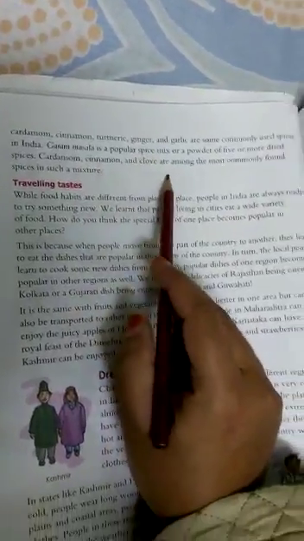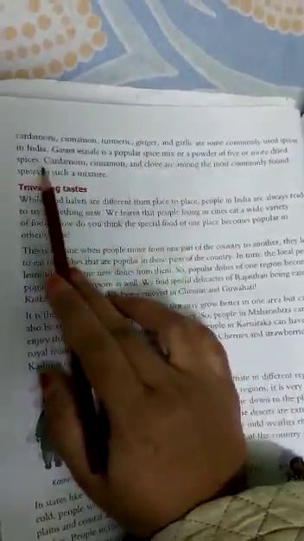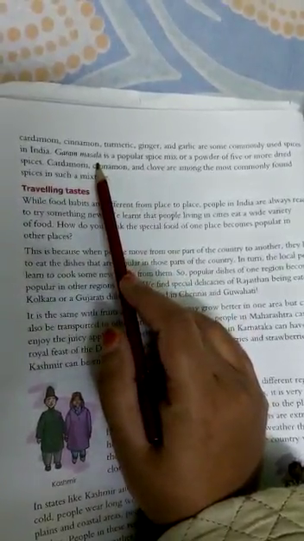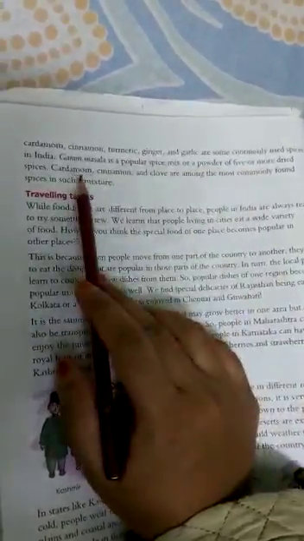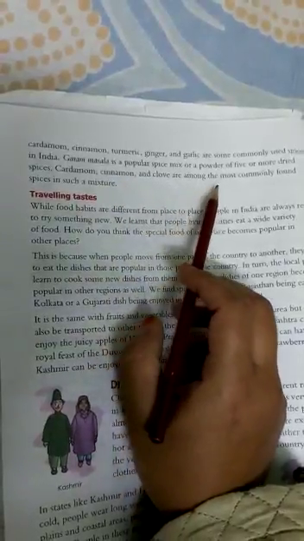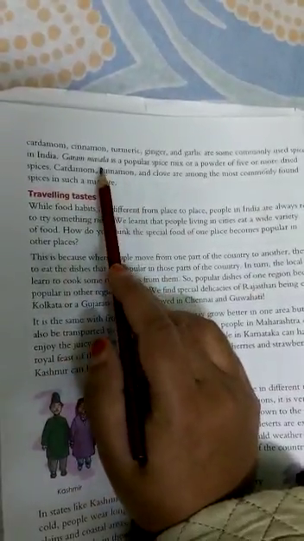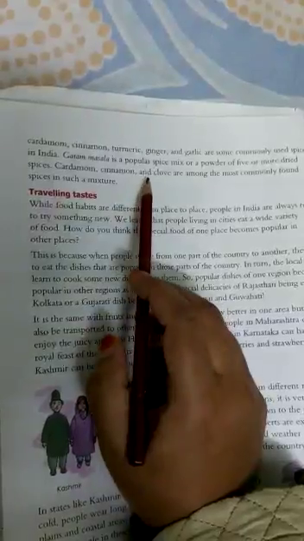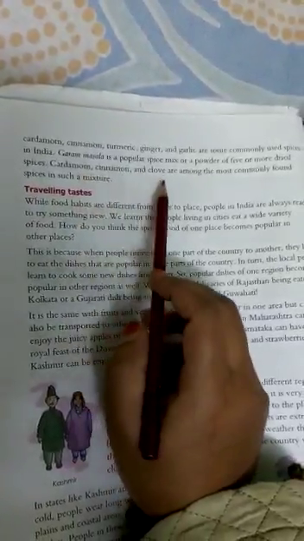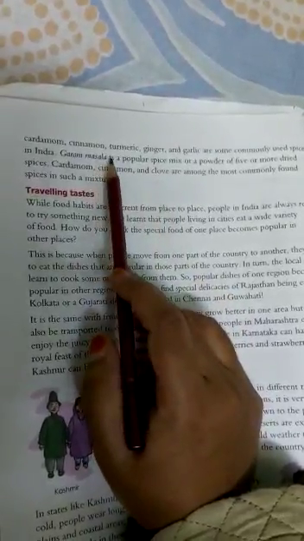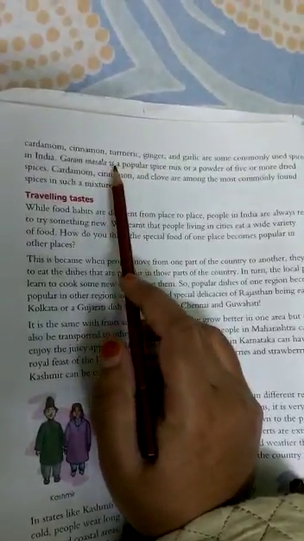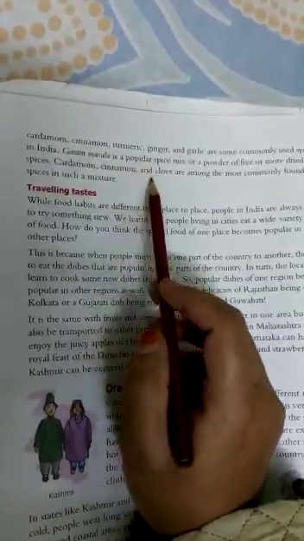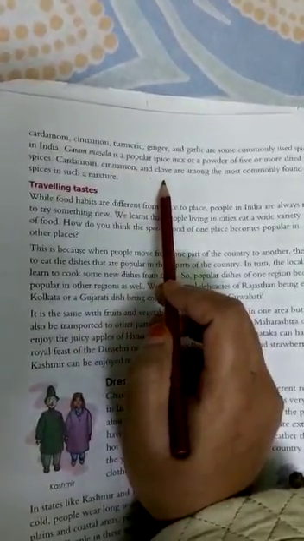Garam masala is a popular spice mix or a powder of 5 or more dried spices. So this garam masala powder will have a mixture of at least 5 or more spices, children. Cardamom, cinnamon, and clove are among the most commonly found spices in such a mixture. This garam masala is usually used to cook tahari, biryani, and all. It adds spicy flavor to the food. That is why our Indian food is popular among the different parts of the world.